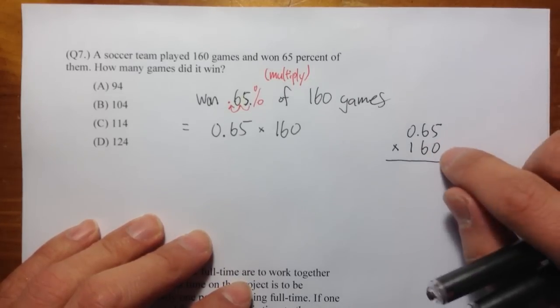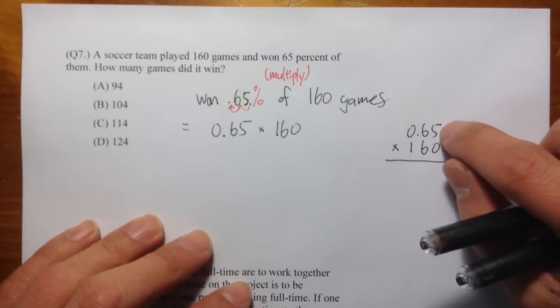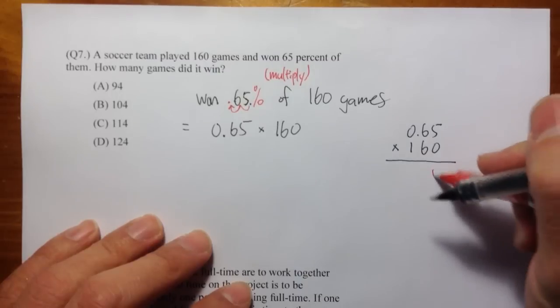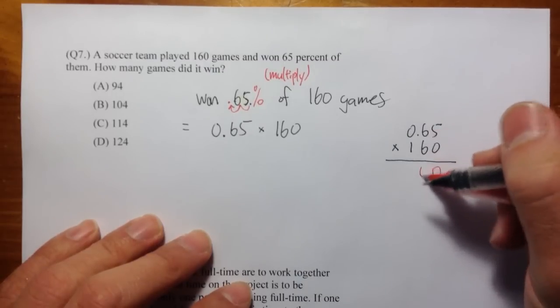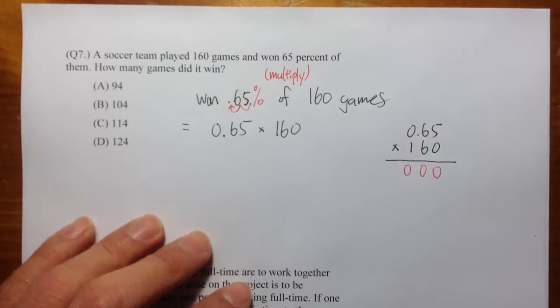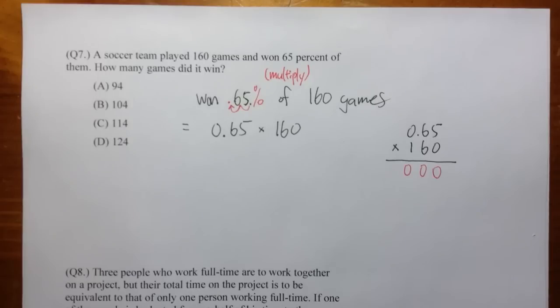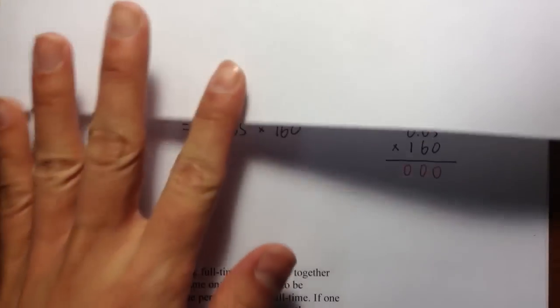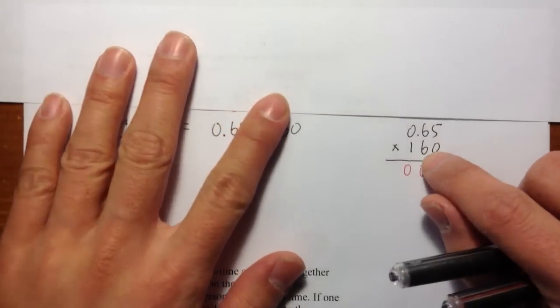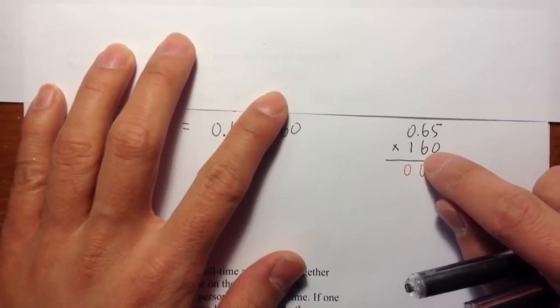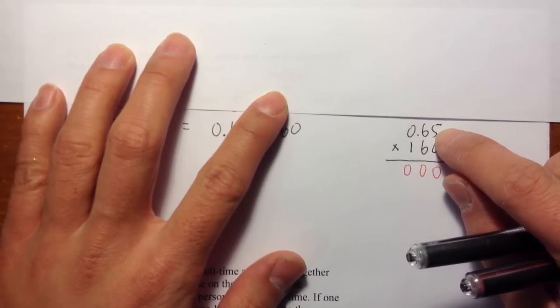What we need to do first is to take the 0, multiply with the 5. So we get 0, and then 0 times the 6, we get 0, 0 times the 0, we get 0. So nothing really changed. Then, next, we look at the 6, and do 6 times 5. We get 30.